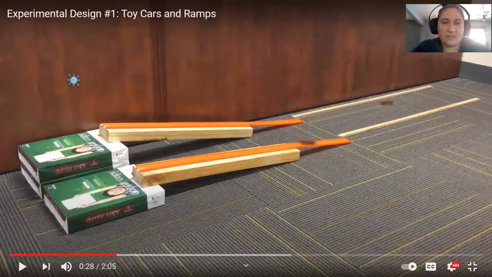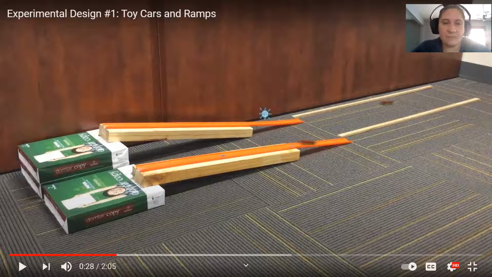First, I want you to take a look. Look at the differences of the ramps. What do you notice that's different about them? What do you notice that's the same? Think. What is different?